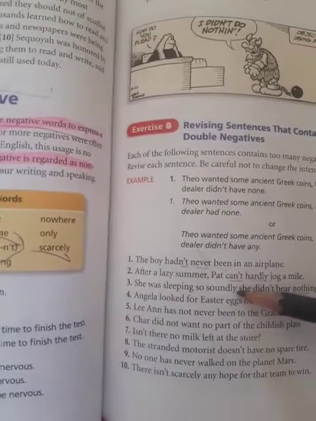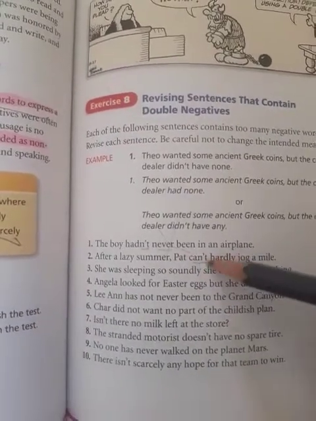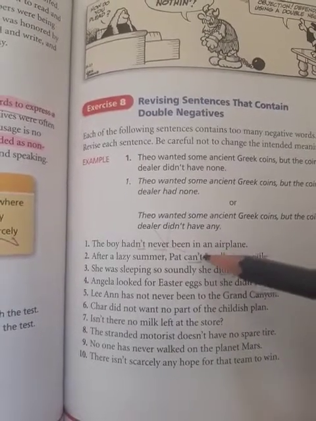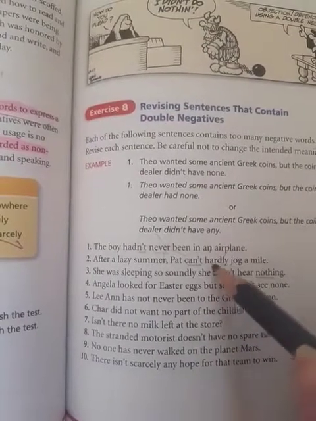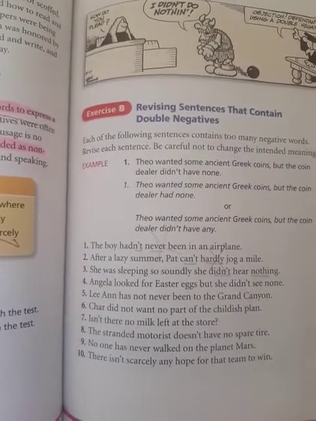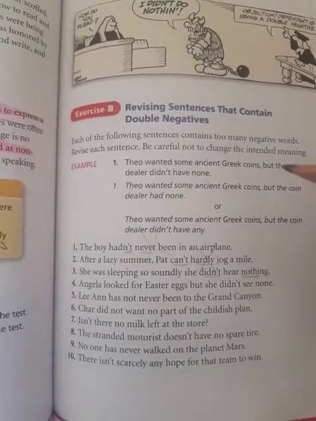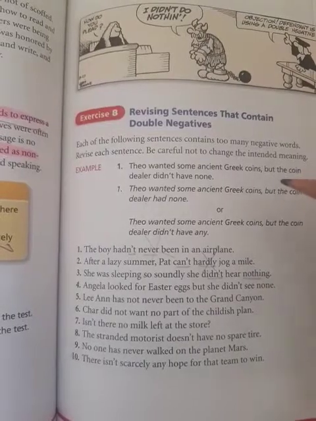After a lazy summer, Pat can't hardly jog a mile. So we have two negative words here, double negative words. So in this case, you can delete not or hardly. So you can say here, Pat can't jog a mile. Okay.